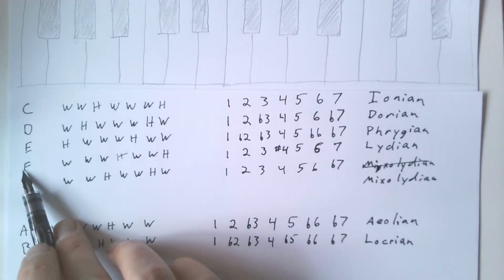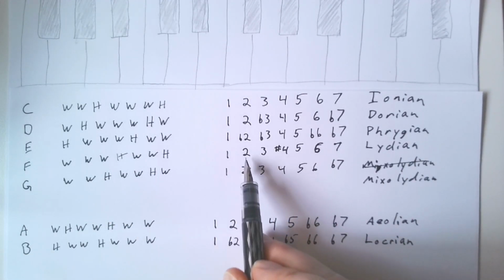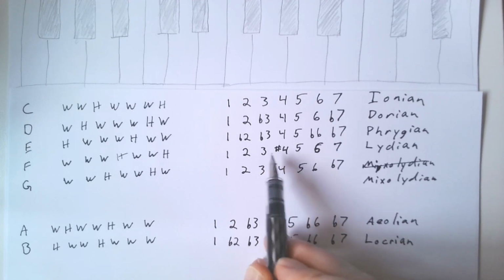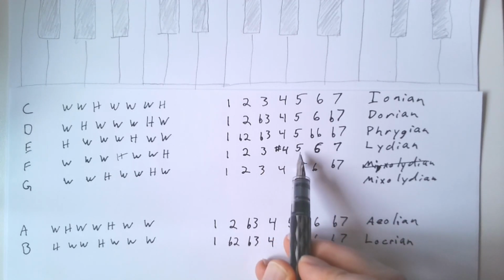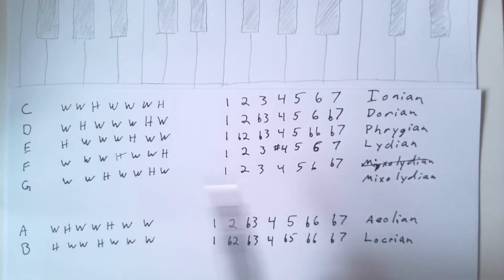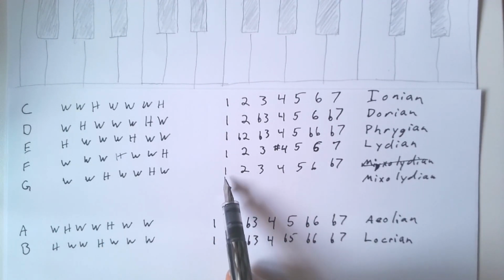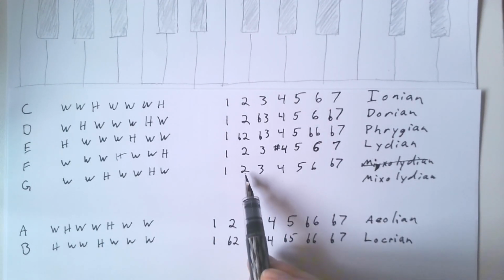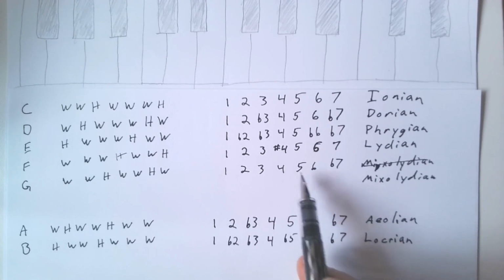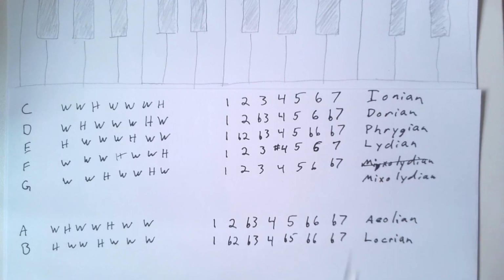Lydian: major, major, minor, diminished, major, minor, minor. Mixolydian would start out and it would be major, minor, diminished, major, minor, minor, major. Okay?